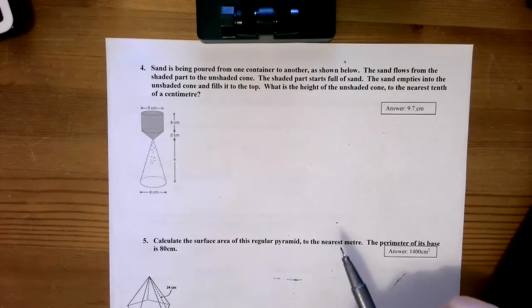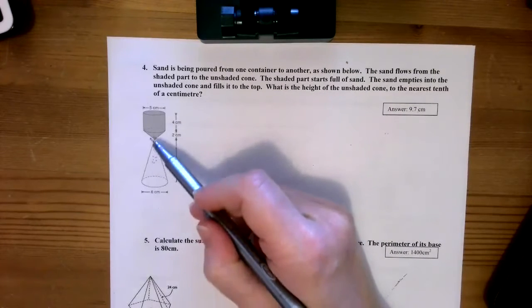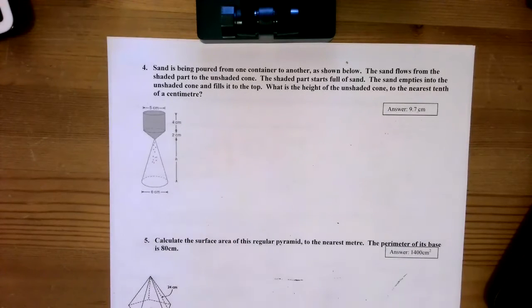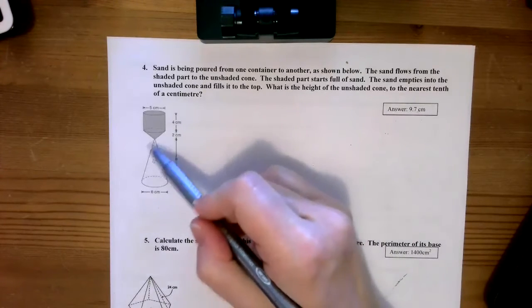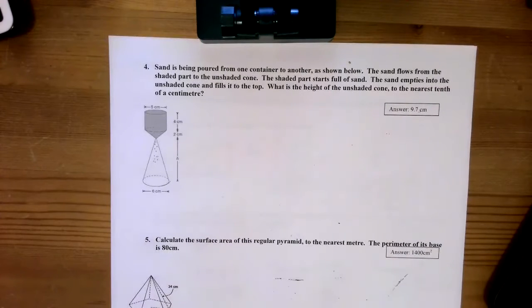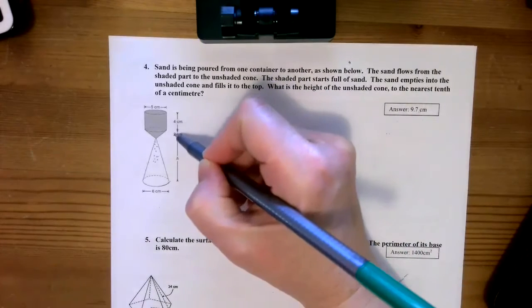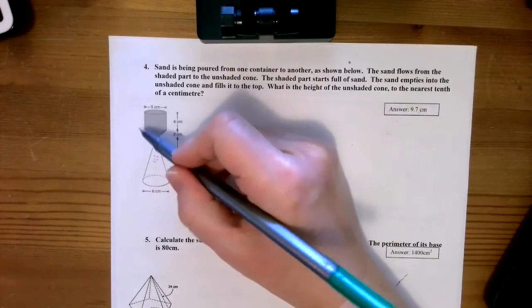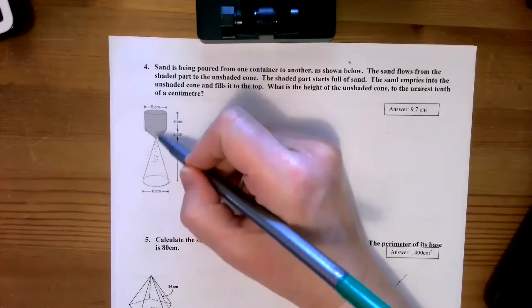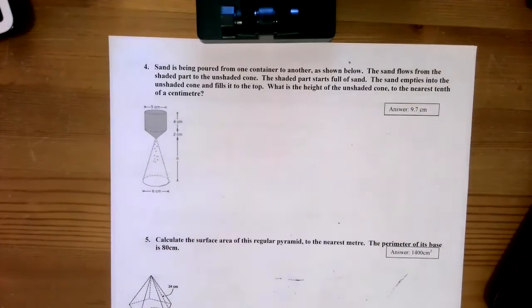In order to figure out the height, we need to know the volume of this cone, right? Because we know that volume is equal to 1/3 pi r squared h. So if we know the volume of this cone, then we can solve for h. Luckily for us, we have enough information here to find the volume of this figure. The shaded thing is made up of a cylinder and a cone. So in order to find the volume of the shaded figure, you need to find the volume of the cylinder first and then the volume of the cone. So let's go ahead and do that.